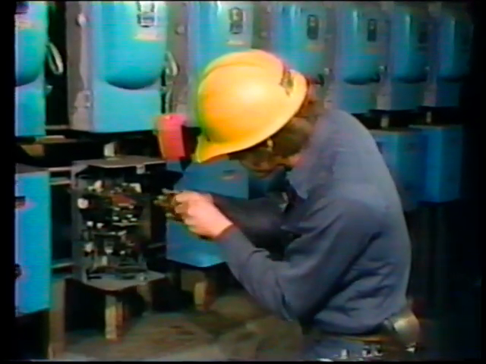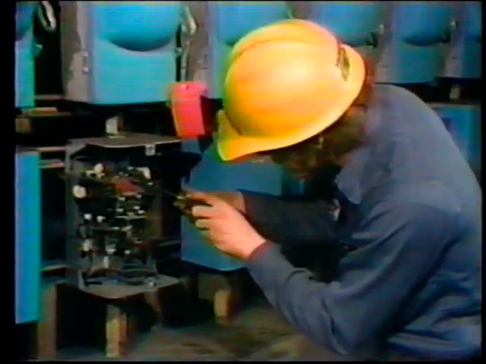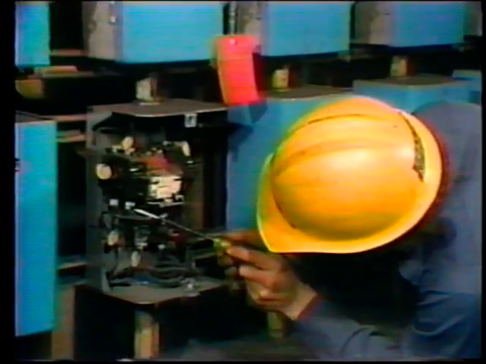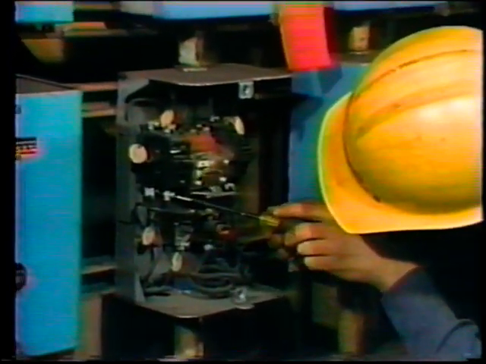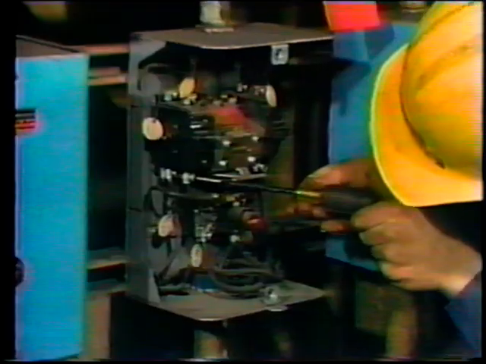He uses a screwdriver to disconnect the broken wire and remove it. Then he will proceed to replace the broken wire with new wire. Once the new wire is connected, the tag can be removed and the breaker closed so that power is available to the motor controller. But the job isn't done yet.